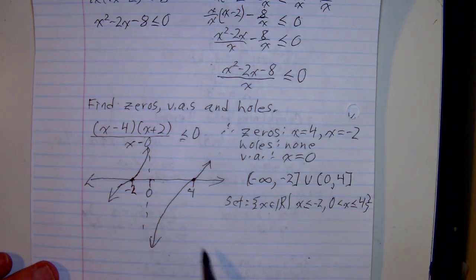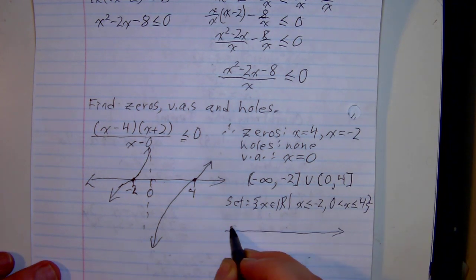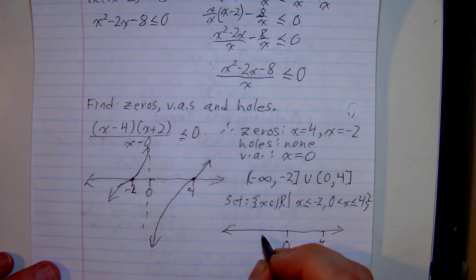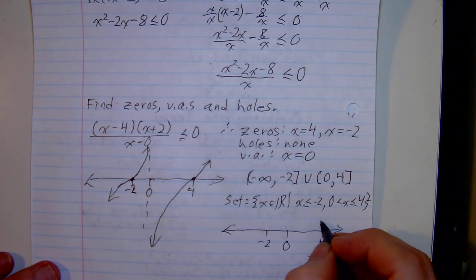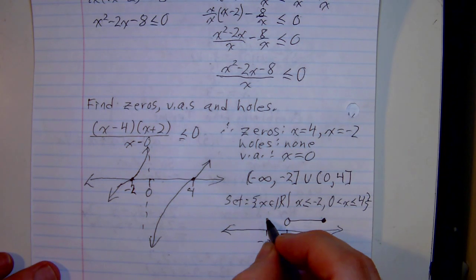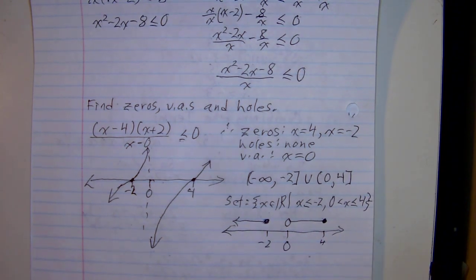All right, and we could also draw it on a number line. And in that case, we would have 4, 0, -2, and we would go from 4 down to an open circle at 0, and from a closed circle at -2 down forever. All right, so that's our first example.